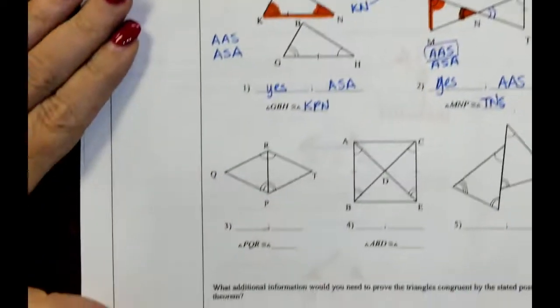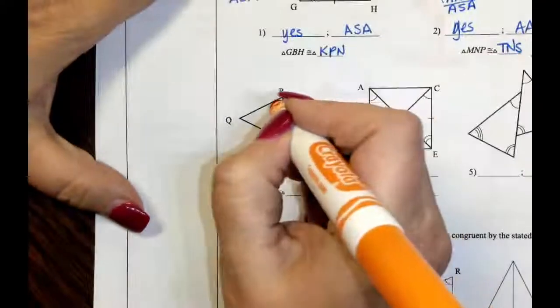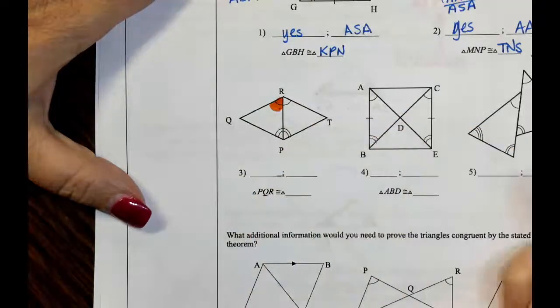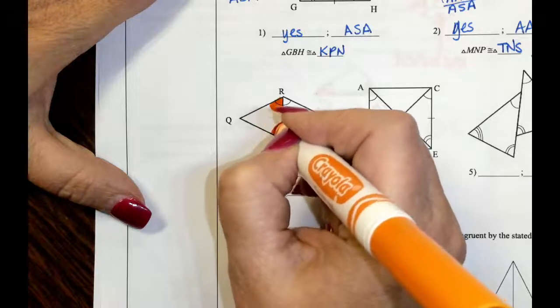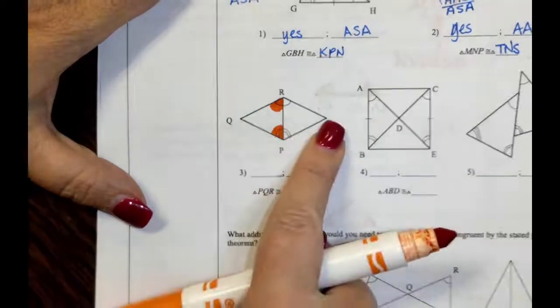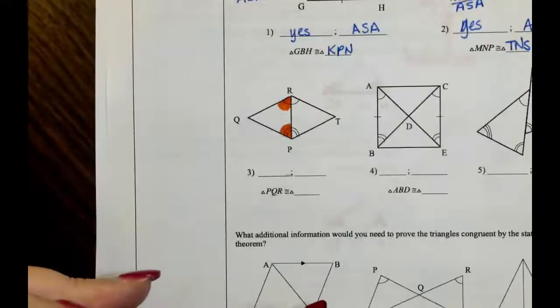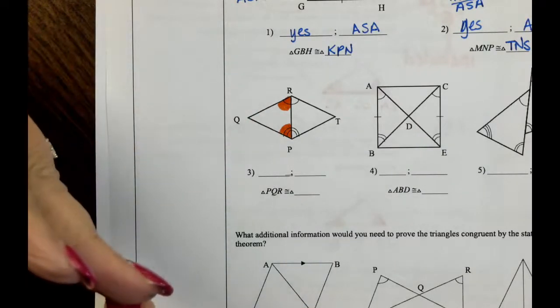Okay? Number 3, label the pieces that you know. I know that QRP is congruent to TRP. I know that QPR is congruent to angle TPR. And then that's all the markings, but I have to go by the other things that I know, right? Those things that we summarized yesterday: your vertical angles, your alternate interior angles from parallel lines, or your reflexive property.